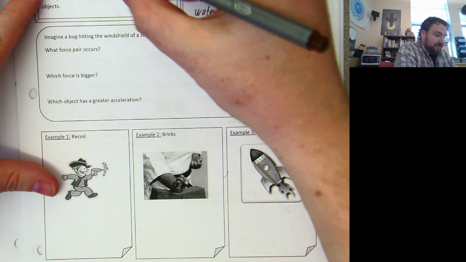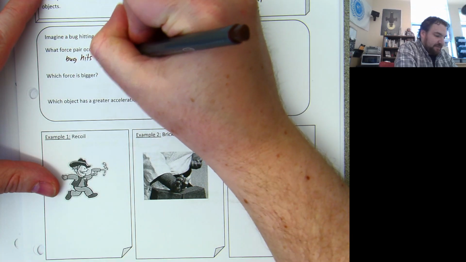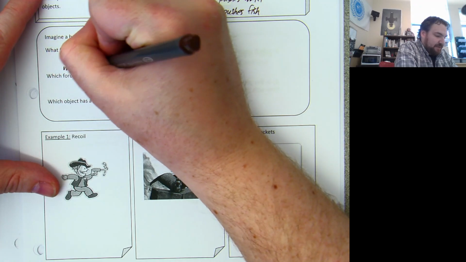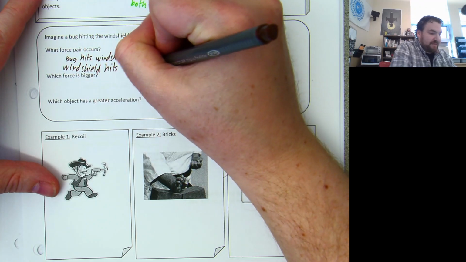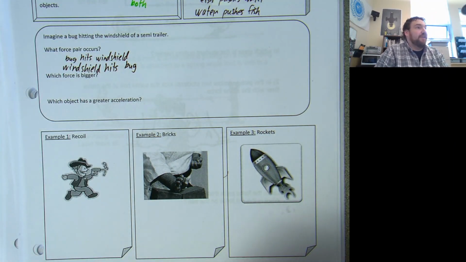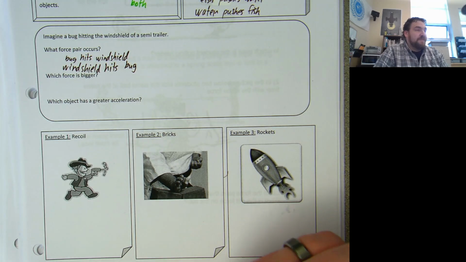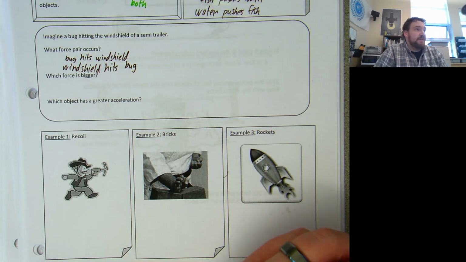Okay, so you have bug hits windshield, and you've got windshield hits bug. Which one of those has the bigger effect? The windshield hitting the bug. When the windshield hits the bug, its front goes through its back. And now you've got this thing splattered everywhere. This is an extreme example. We've got a really small object hitting a really large object.